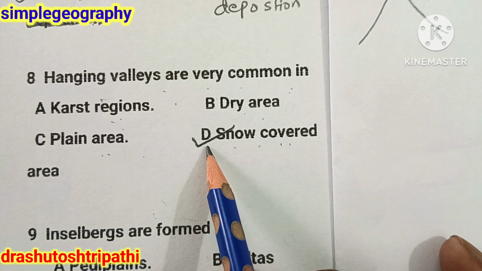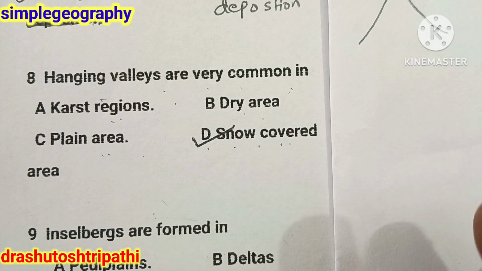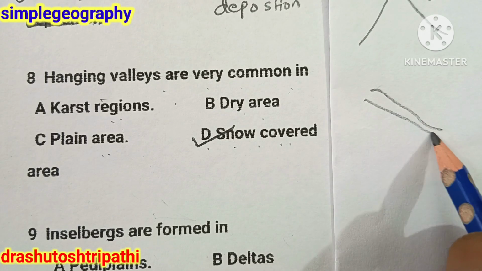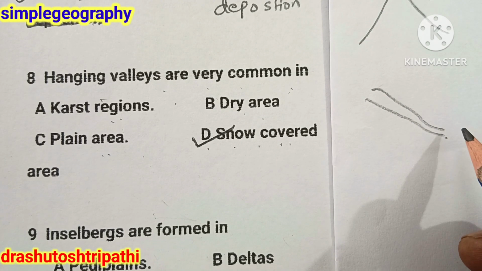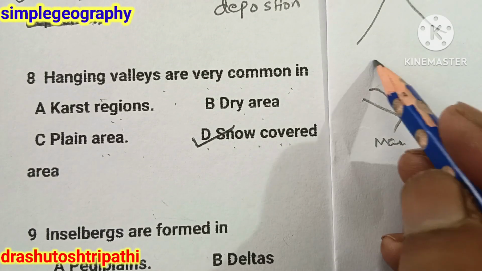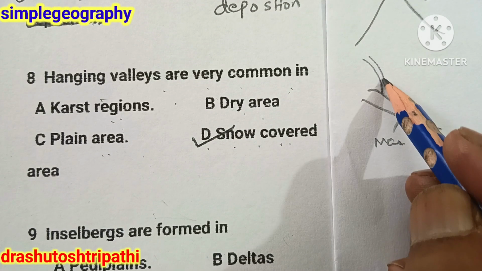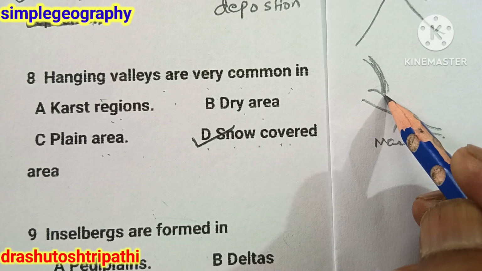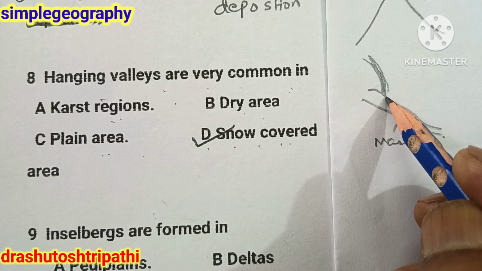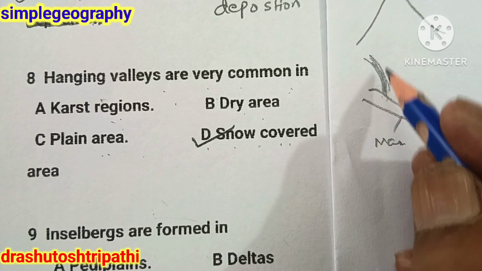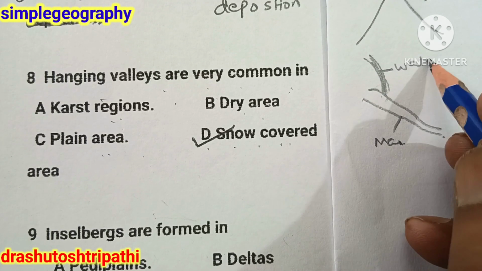Hanging valleys are very common in karst area, dry area, plain area, snow covered area. The answer is the snow covered area. The example is the valley of tributary glaciers. A tributary glacier joins the main glacier. When the tributary glacier comes from the upper side, the main glacier having much depth, it is called a hanging valley. After deglaciation, when this ice melts, it is converted into a waterfall.